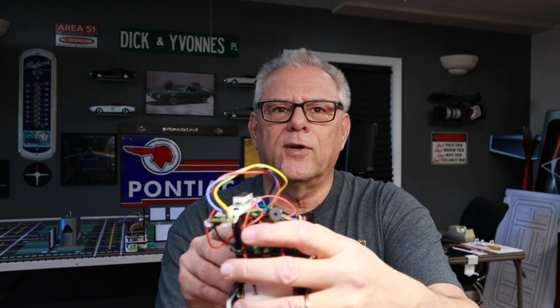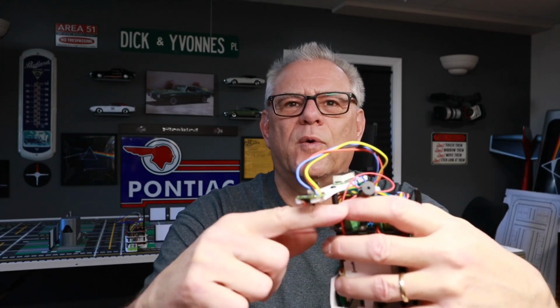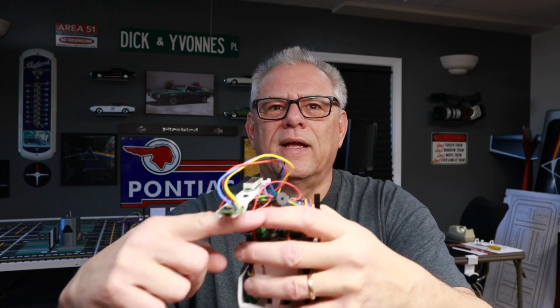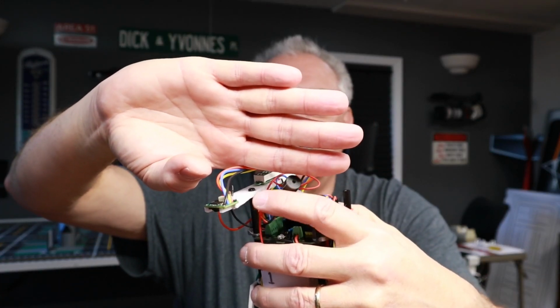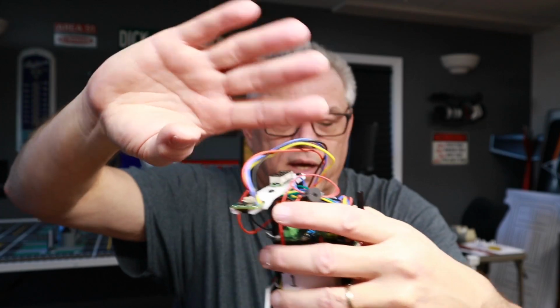Why am I not getting a good camera angle? Oh, it's on top of my finger. Let's see if I can get the camera to focus. Okay, right there, that little round thing with the hole in it. That's the beeper. You may have heard that beeping in previous videos.